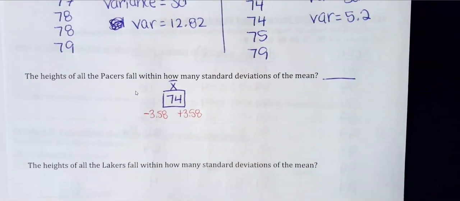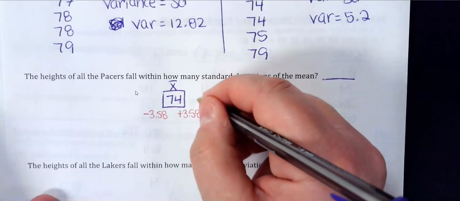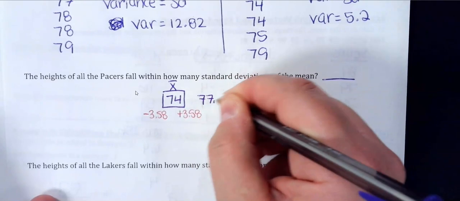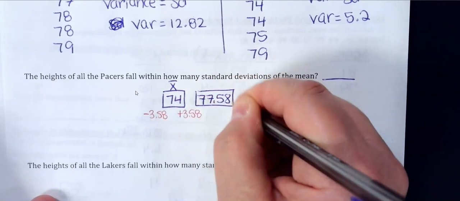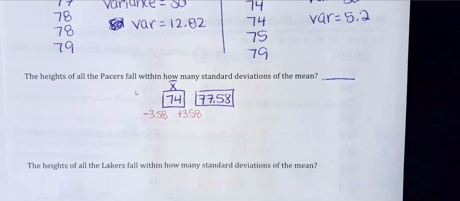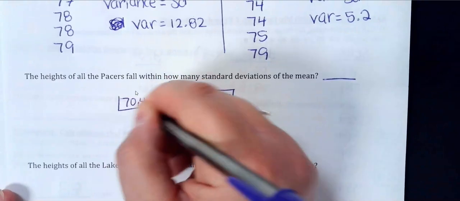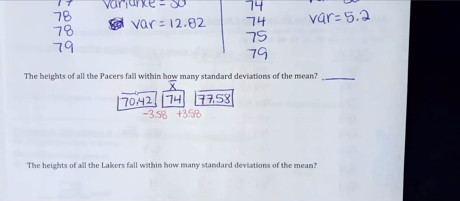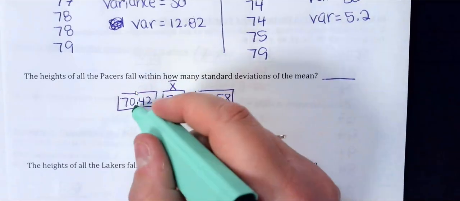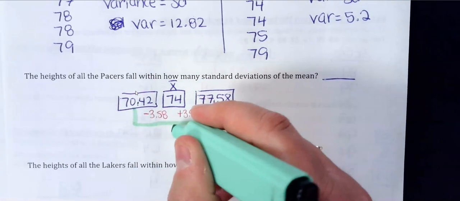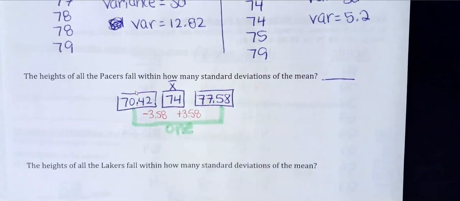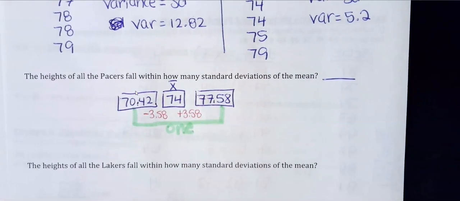Okay, so I'm going to add. If I add 3.58, this would be 77.58. On the other end, I also have to subtract that from the mean. So 74 minus 3.58 gives 70.42. What that means is anybody whose height falls between these two numbers is within 1 standard deviation of the mean.